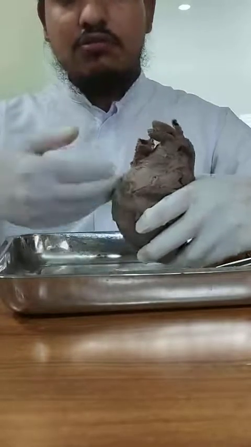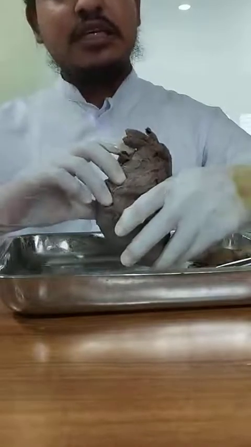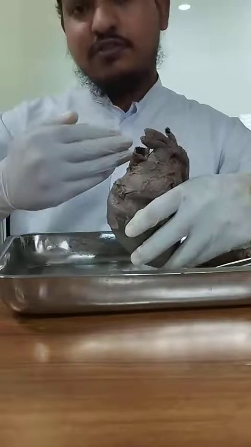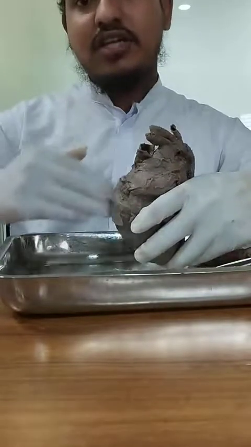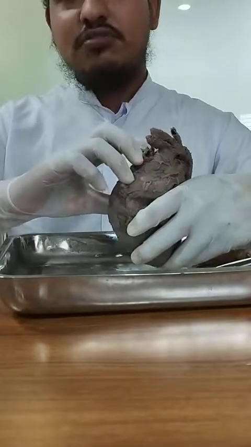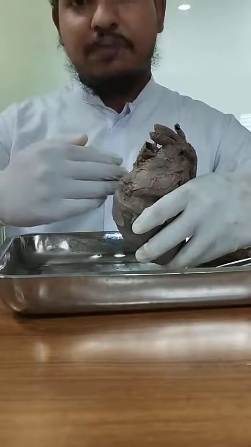Then the extension of the base at the vertebral level: in our lying position, it is from the 5th to 8th thoracic vertebra. When we lie down, the extension of the base is thoracic 5 to thoracic 8 vertebra.